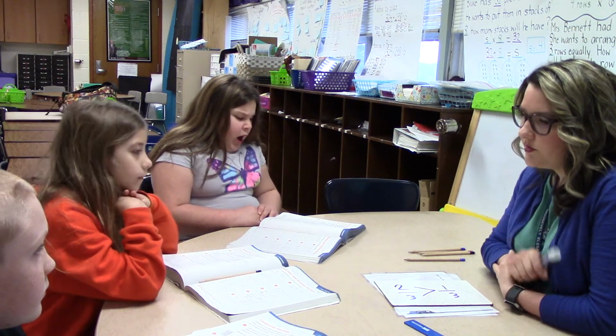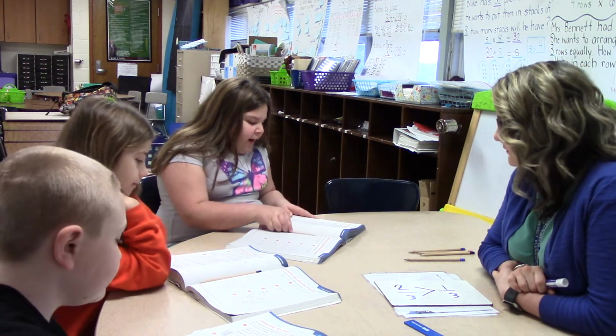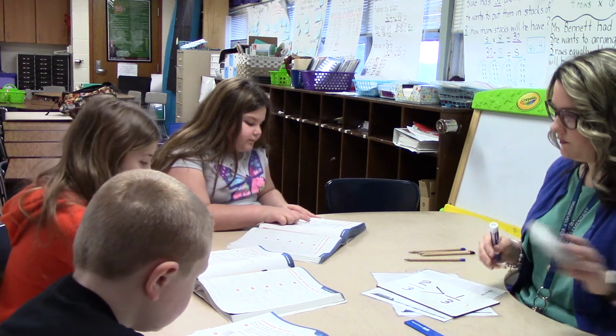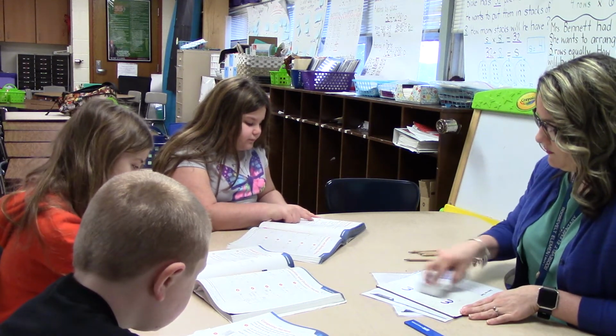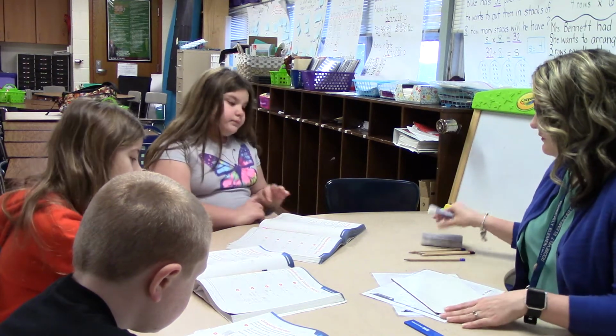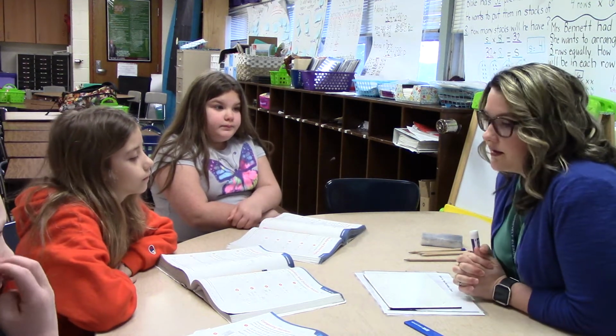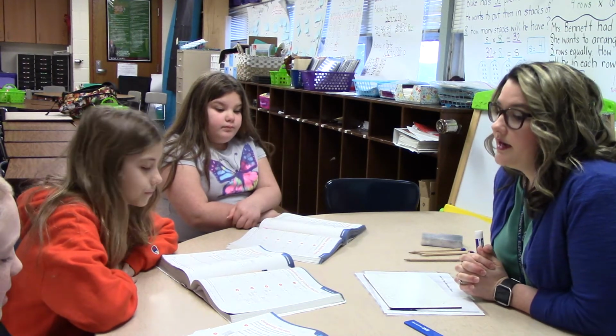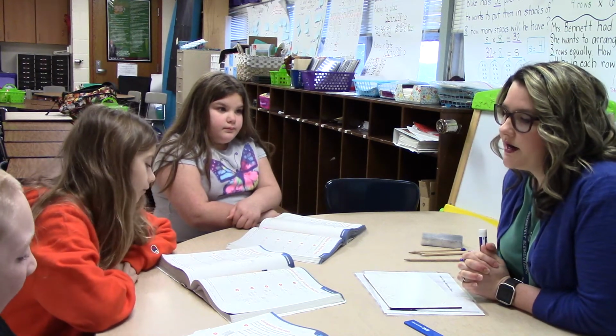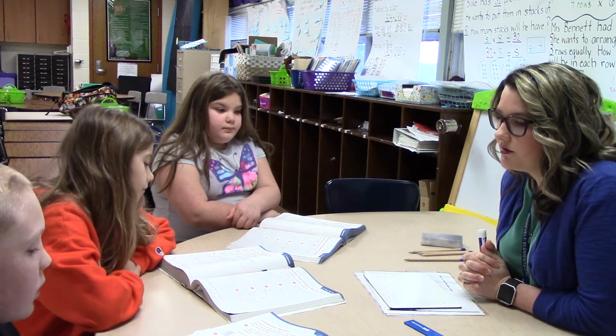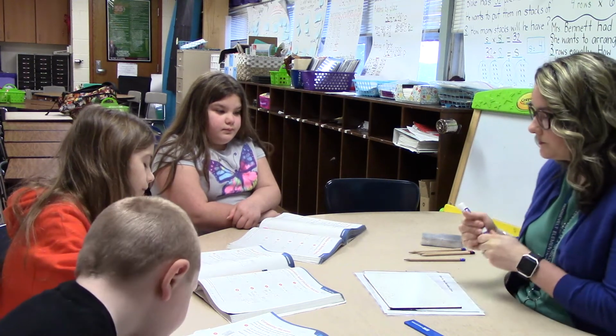Read number 2 and then we'll read it together. Compare 5/6 and 5/8. Which fraction is greater, or are the fractions equal?